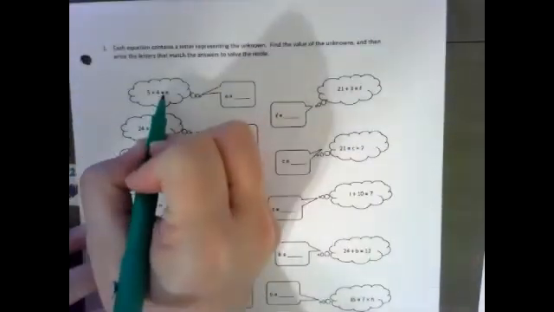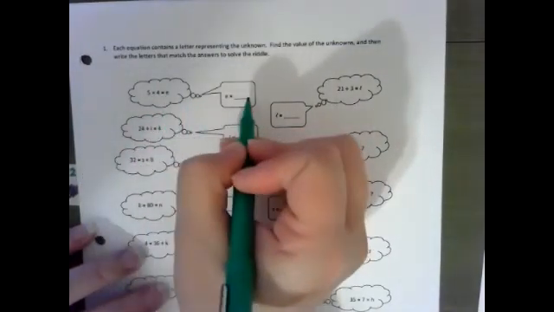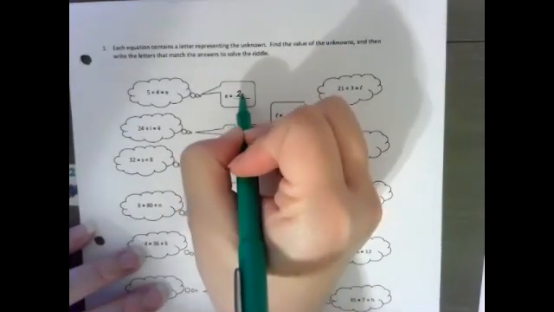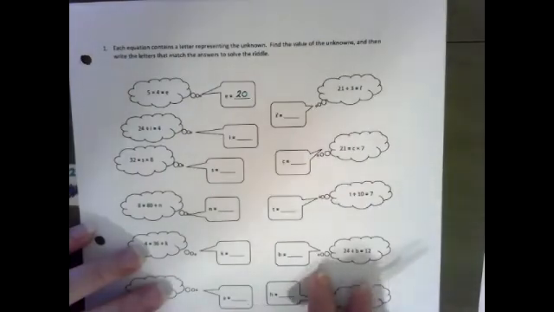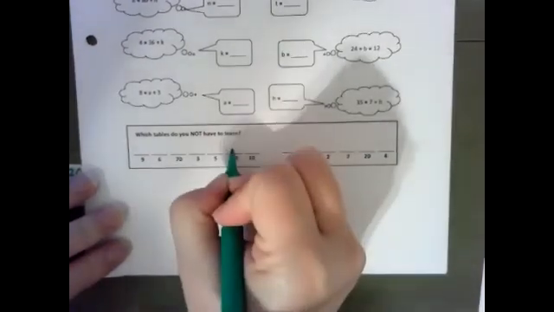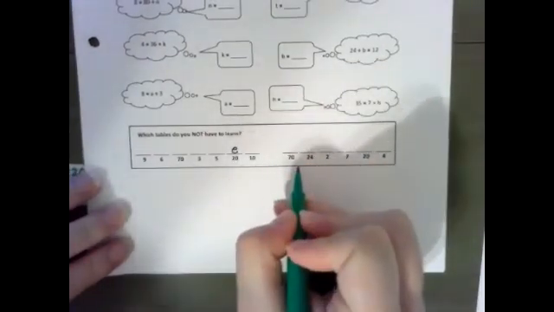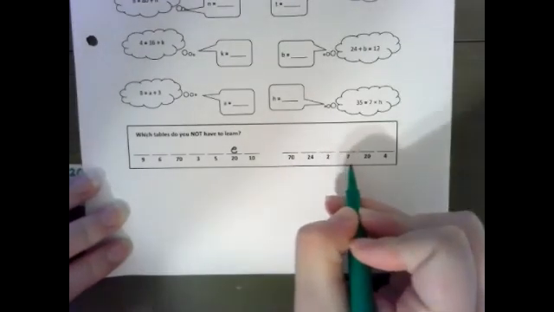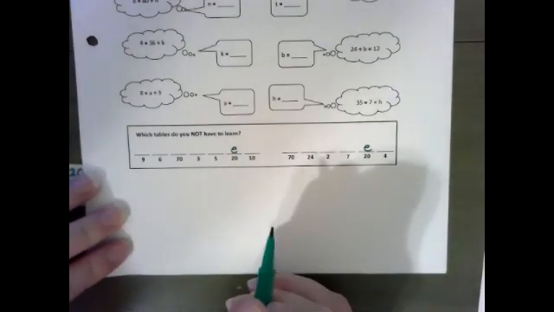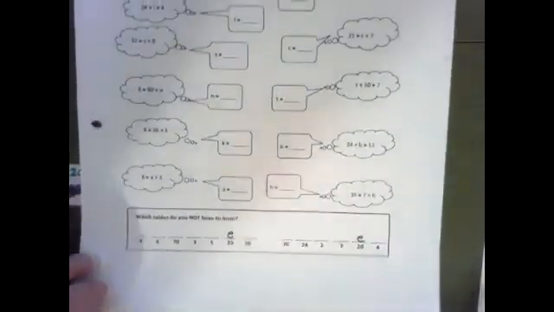Let's try one. 5 times 4 is equal to E. What is E? That's right, it's 20. Now I can go to the bottom of my page and look for 20. There it is. That's an E. Any more? That's an E too. Get the idea? Great. Have some fun with this.